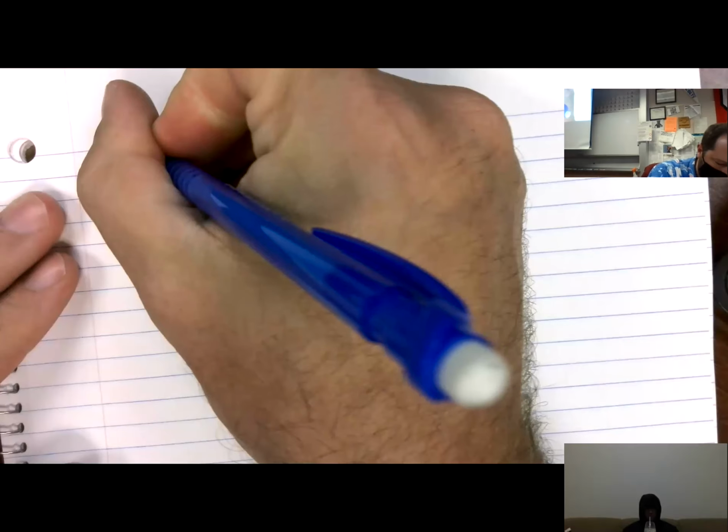So we're doing 14.4. This pencil is driving me nuts. It's like the fifth time it's broken today.